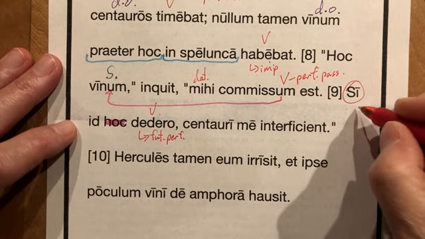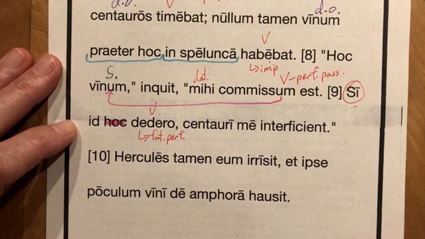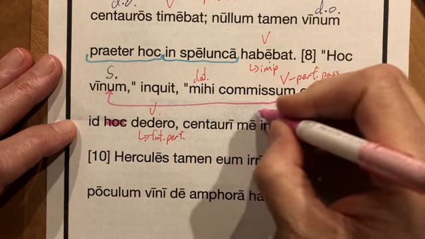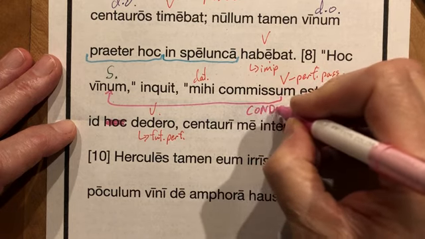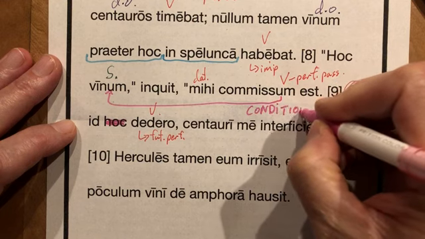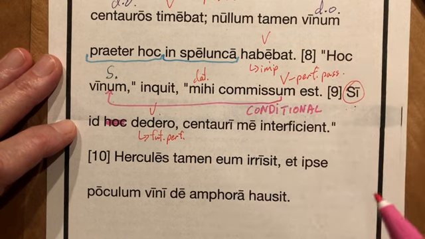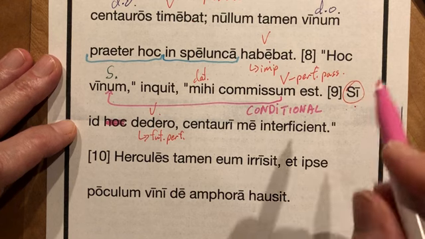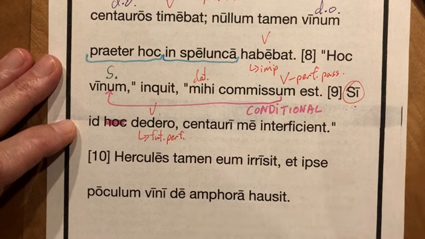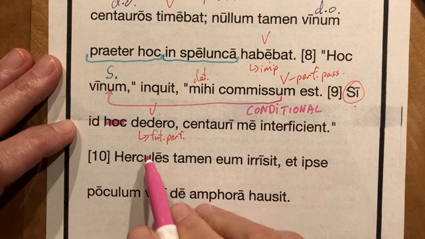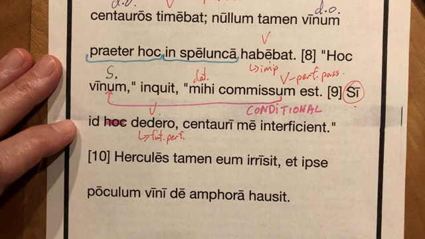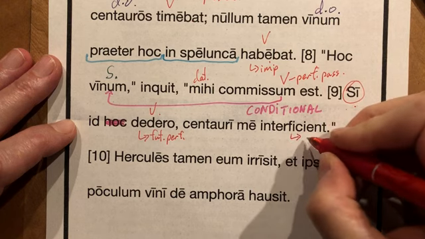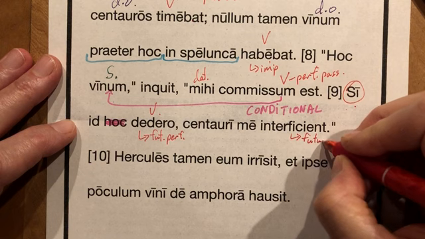This word's super important, if, because this is, let me see, I need a special, I'm going to go with pink for this one. This is a conditional sentence. Conditional sentence. It's a hypothetical, if-then, logical sentence. And in this case, we've got future perfect, and then in this case, just future. How do you know that's future?